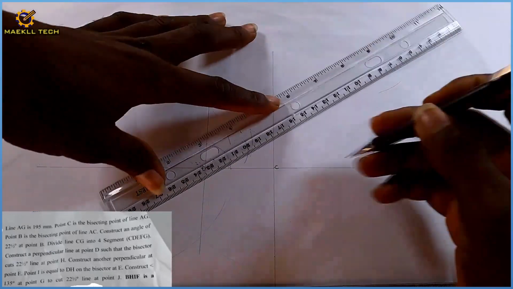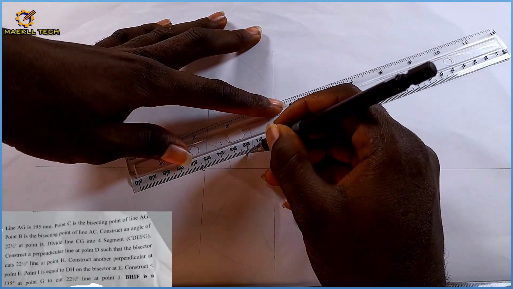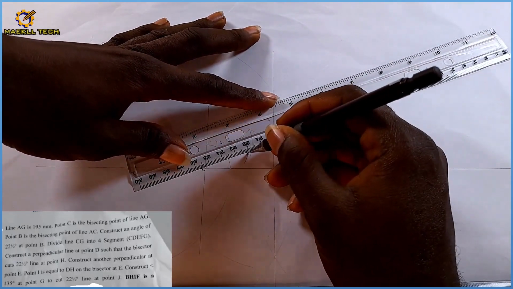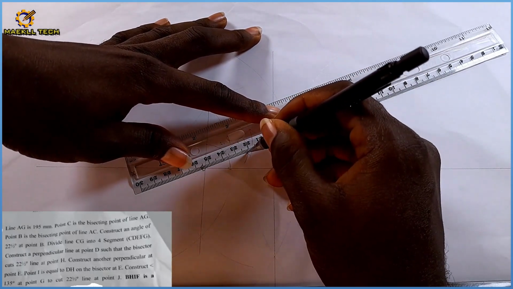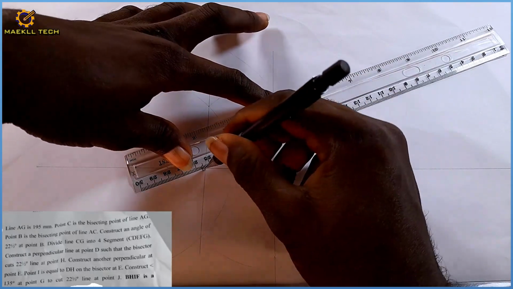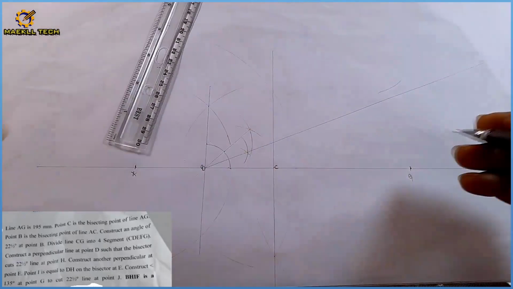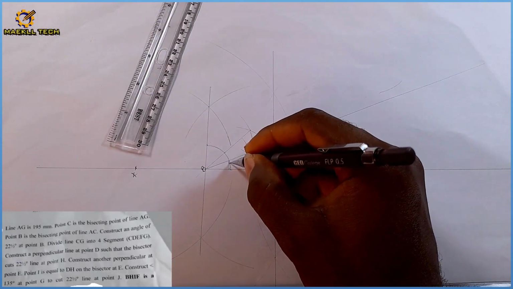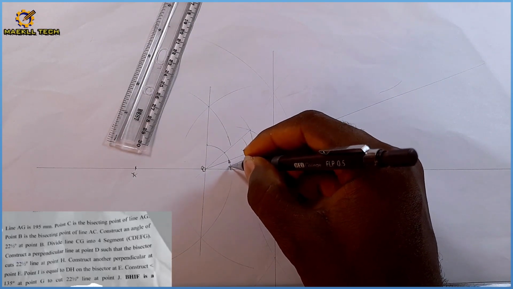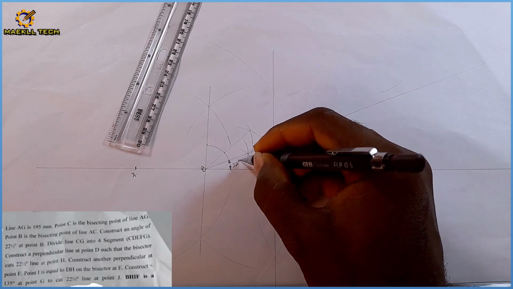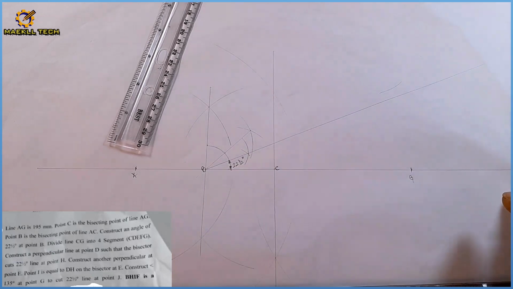So I'm going to draw the bisector of 22 and a half degrees. I'm going to make it long actually. So from here I draw it. So the angle from here to here is 22 and a half degrees. That is the angle right there.